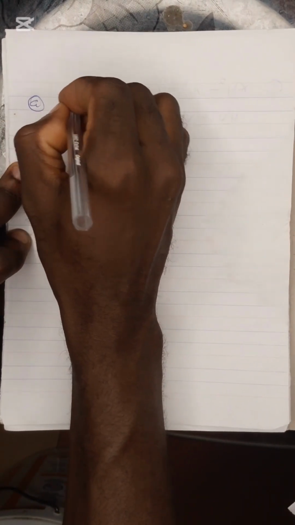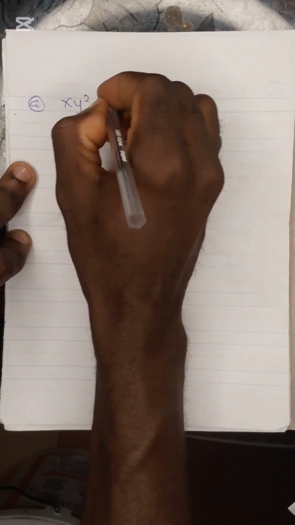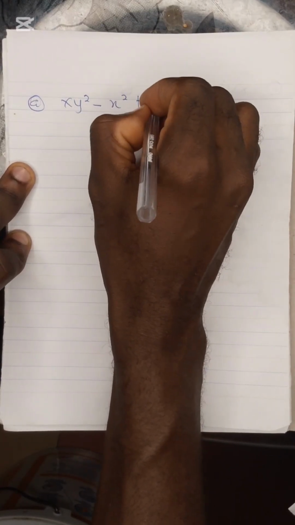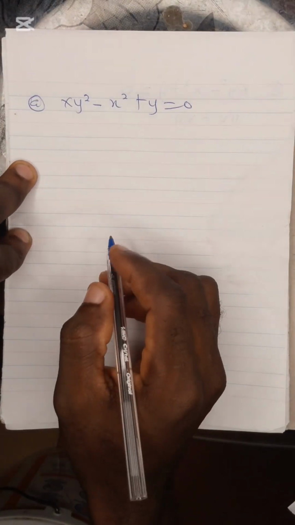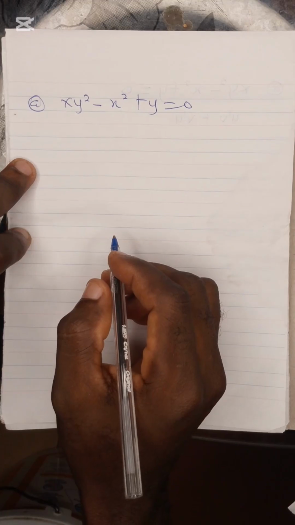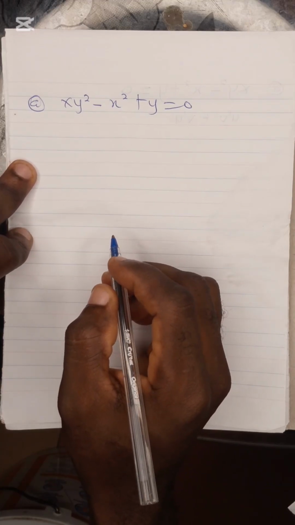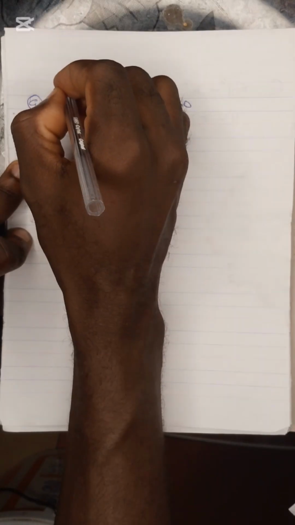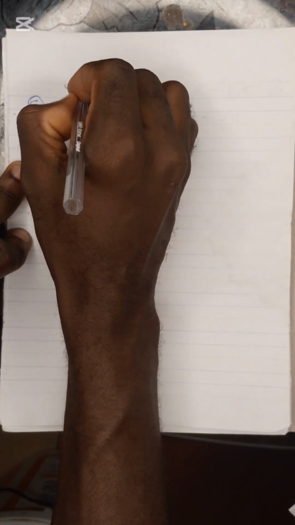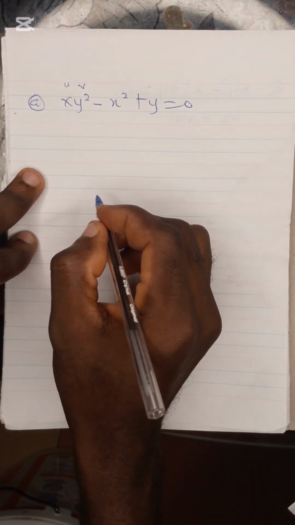So the first one is x y squared minus x squared plus y is equal to 0. The first term is a product, and therefore we need to apply the product rule in dealing with it. So it means this is our u and this is our v. Remember the product rule?